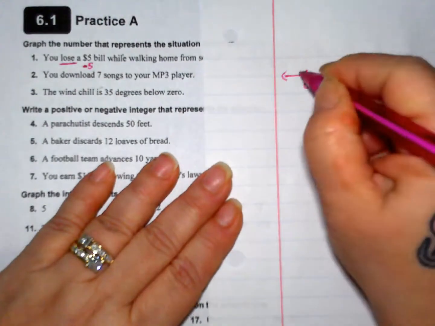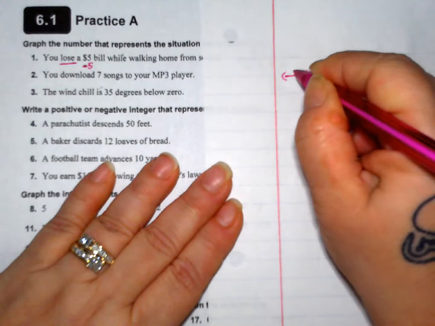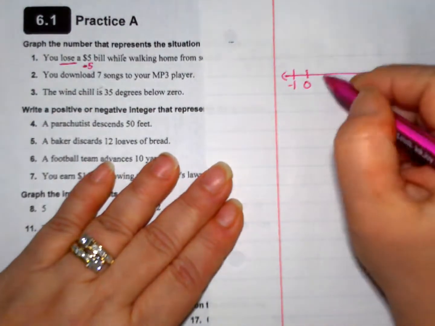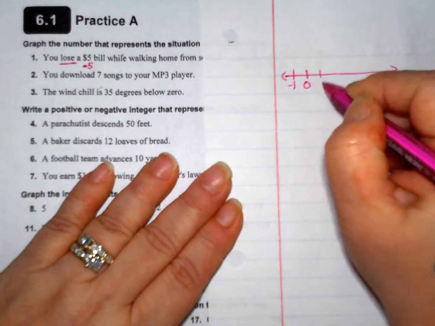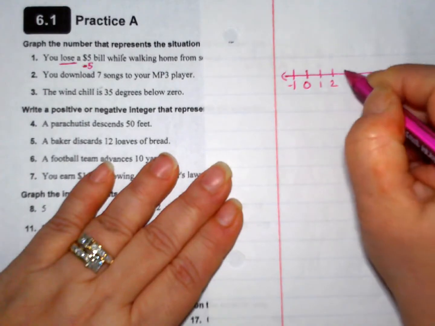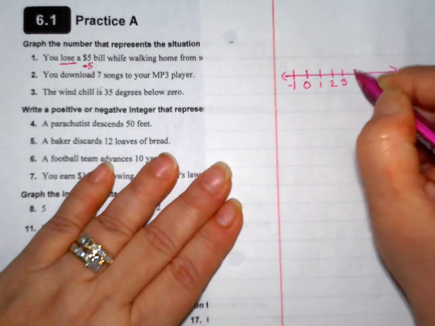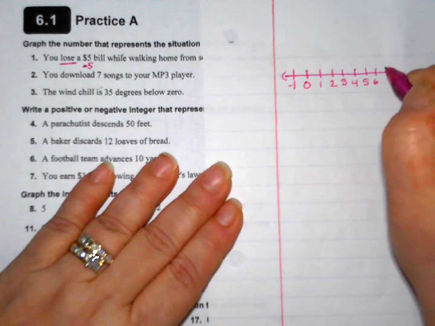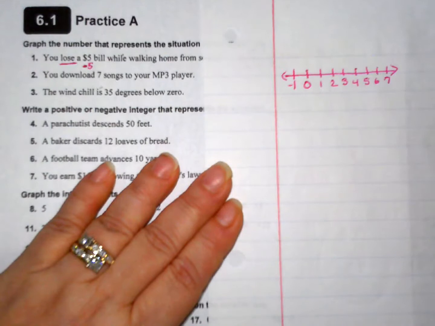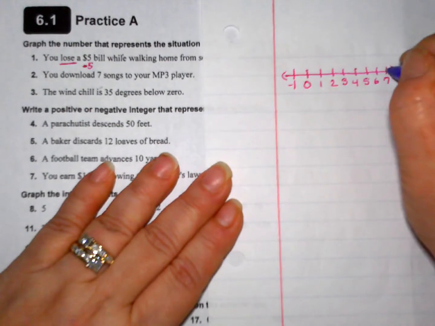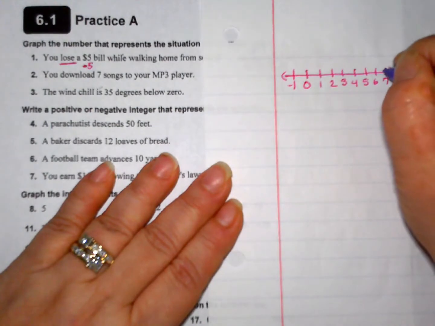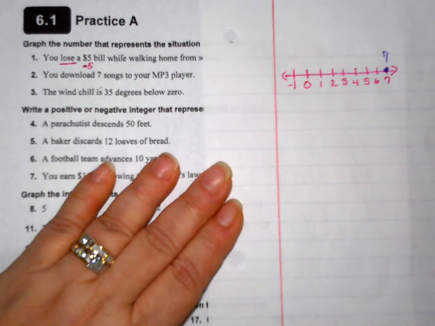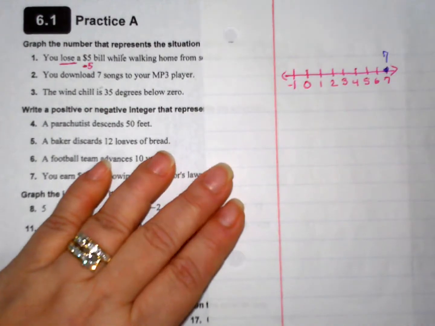Okay, and if my 0 is over here, I could probably fit -1 right there, but not much else. Now I'm going to do my positive side. 1, 2, 3, 4, 5, 6, 7. And then remember, I need to chart the 7. So here's my dot. I'm placing my dot right there. And that is 7. That's how I would represent it.